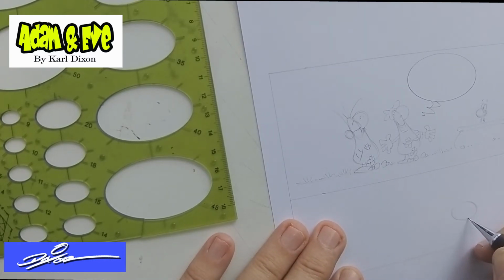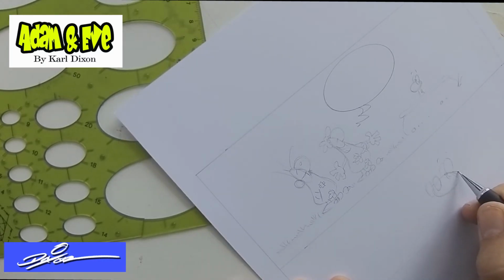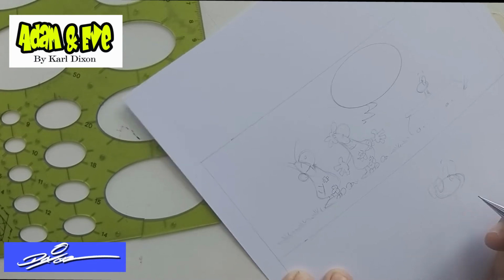With a cartoon strip, it's also good to have some kind of a format. With my Adam and Eve cartoons, I always have the middle panel smaller and it's always a head and shoulders shot. It's very rarely anything else. And this particular one, you've got the snake. Snake doesn't have a name. I don't know why, it's just the snake.